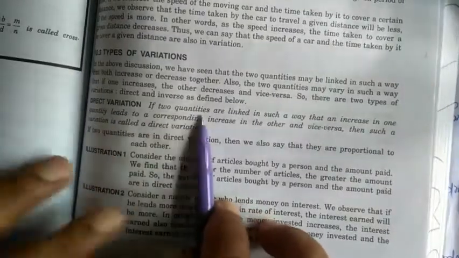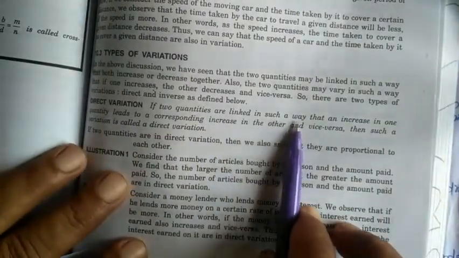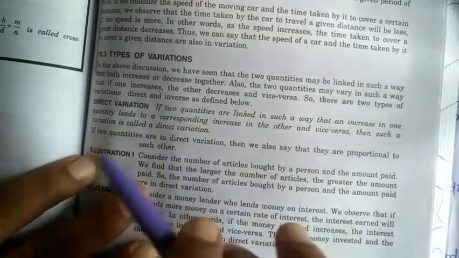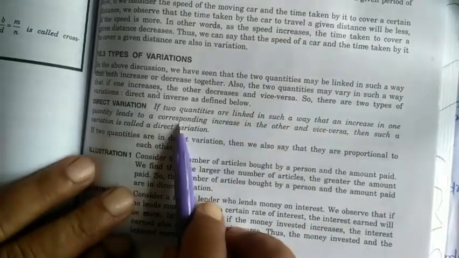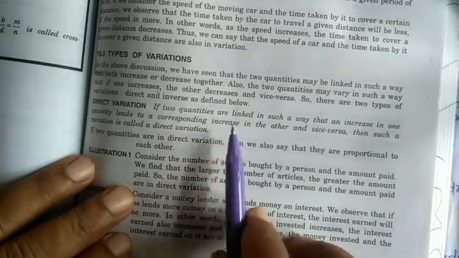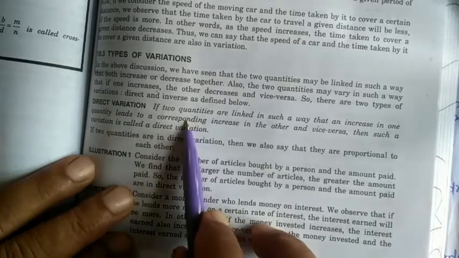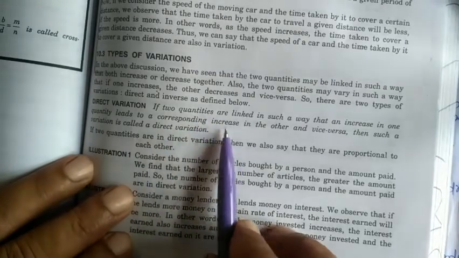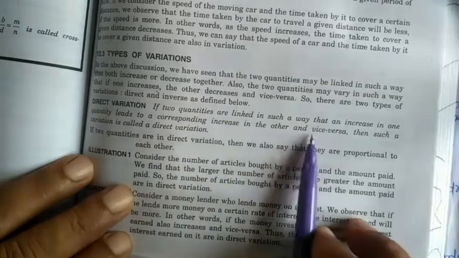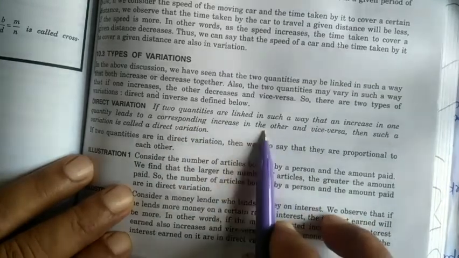If two quantities are linked in such a way that an increase in one quantity leads to a corresponding increase in the other, or there is an increase in the first number according to the increase in the second number, then it is called direct variation.